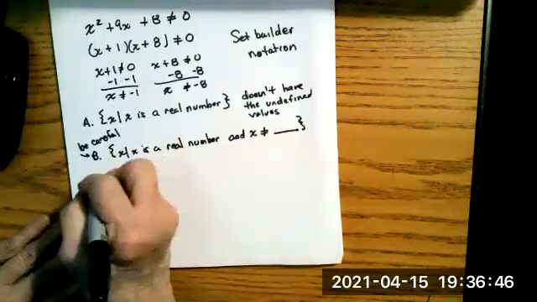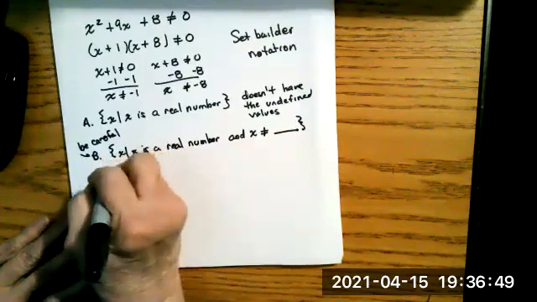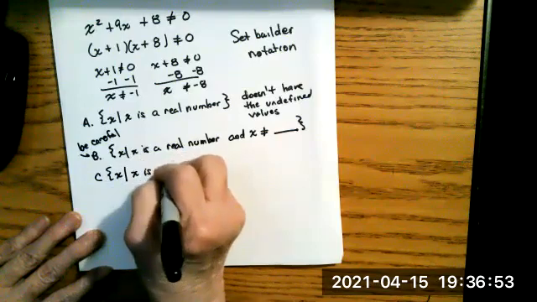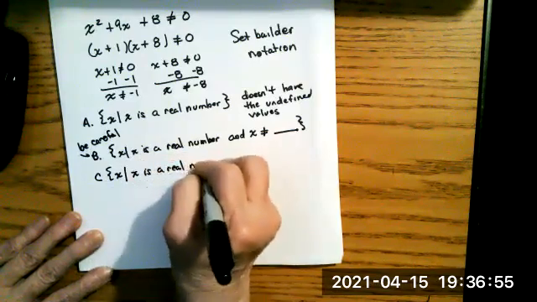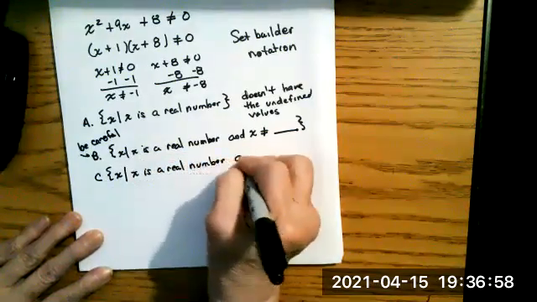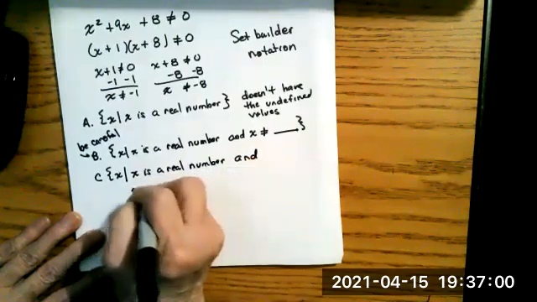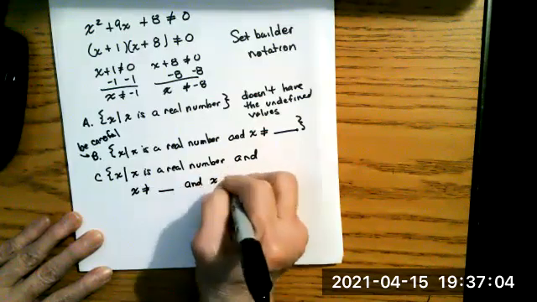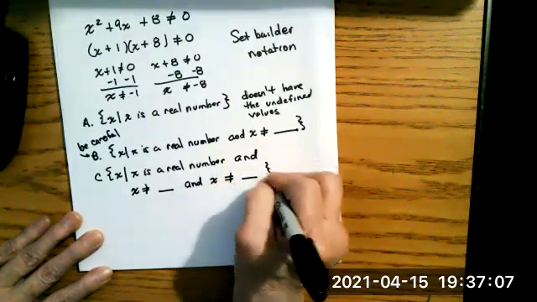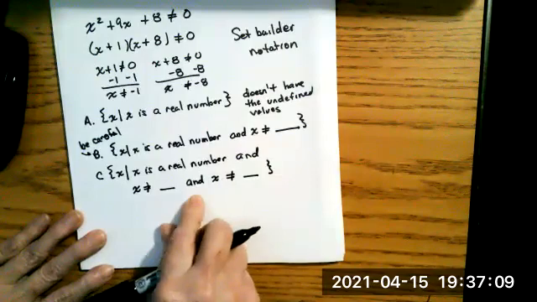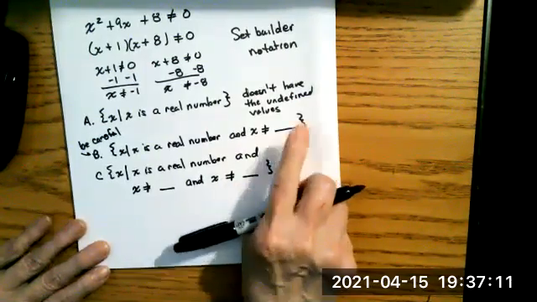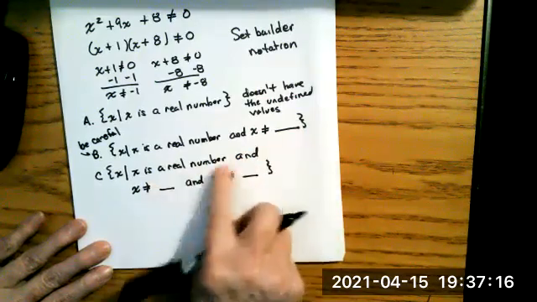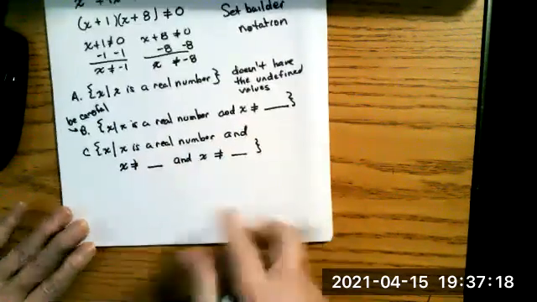But look at C. C is a choice that's going to have x such that x is a real number and x does not equal blank and x does not equal blank. See, if you weren't paying attention, you would pick B and put the two values in. But C actually has a blank for the two values.